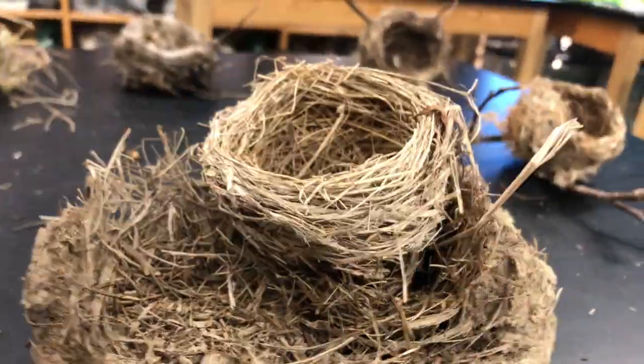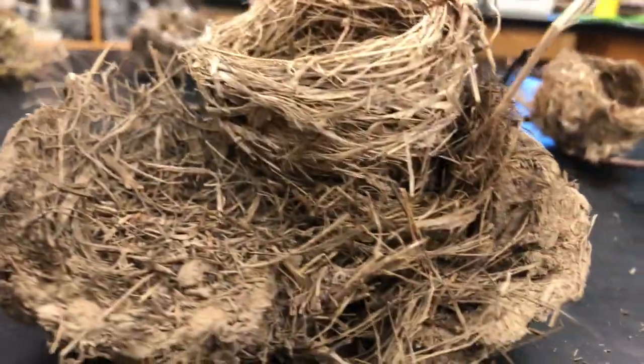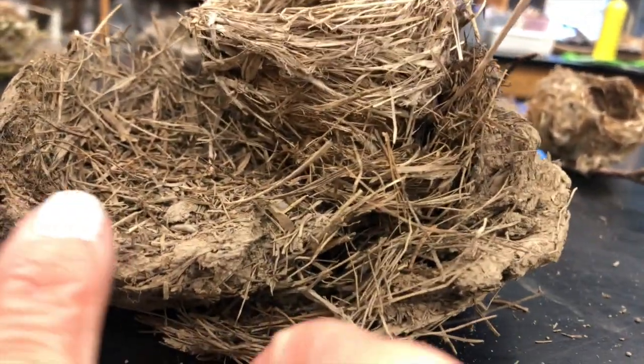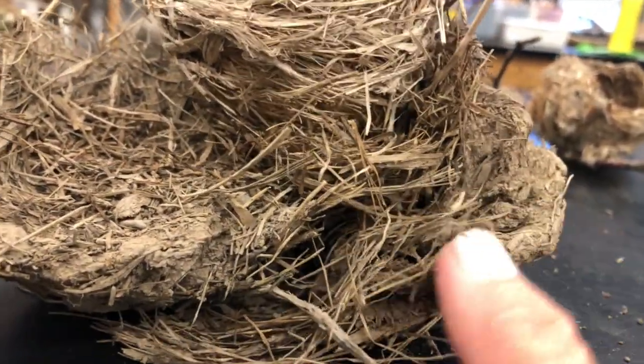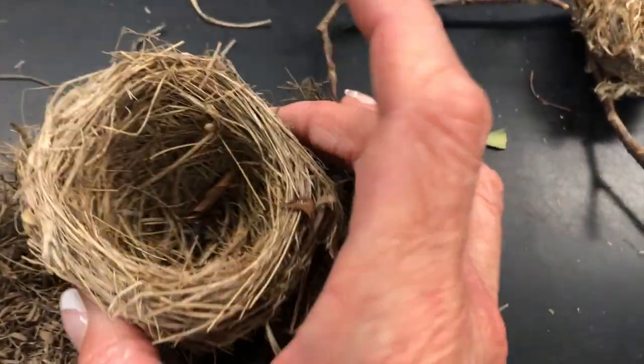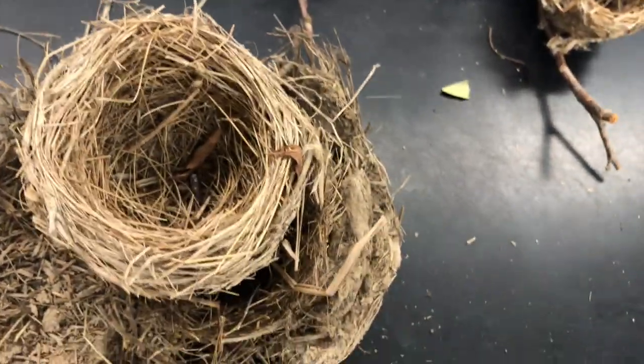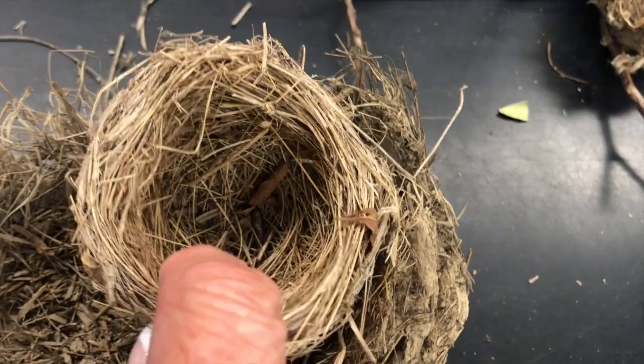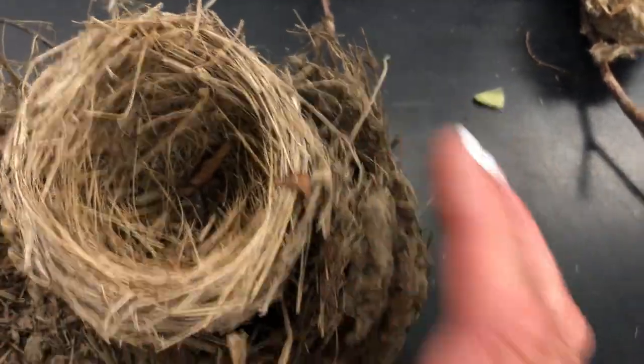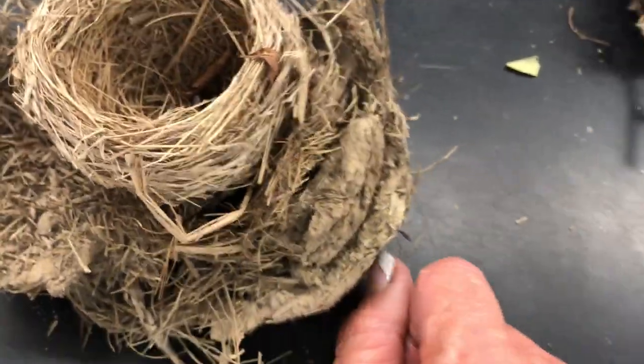Now this nest is interesting because it's kind of two parts, and unfortunately I've had it for a long time and it's starting to break. The outside part is mud and sticks, and then there's an inside part that is woven together and it sits on top, and this part is soft and careful, and the outside part is mud and hard.